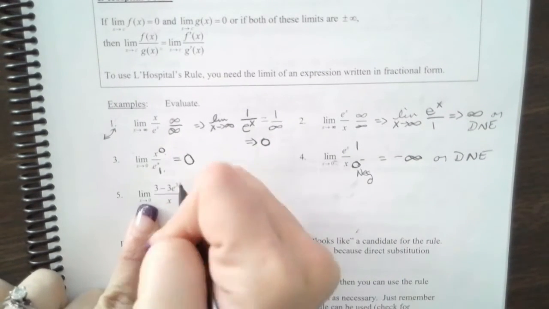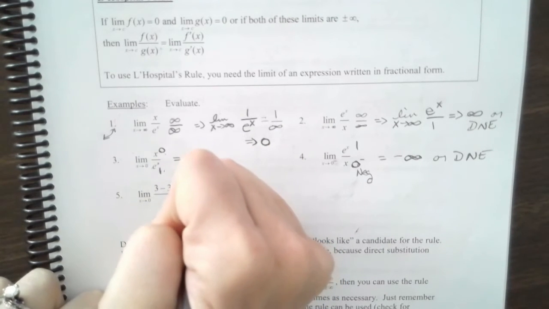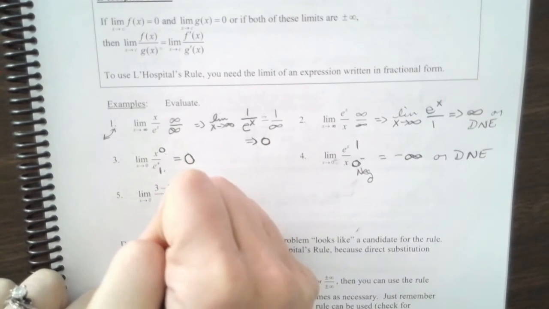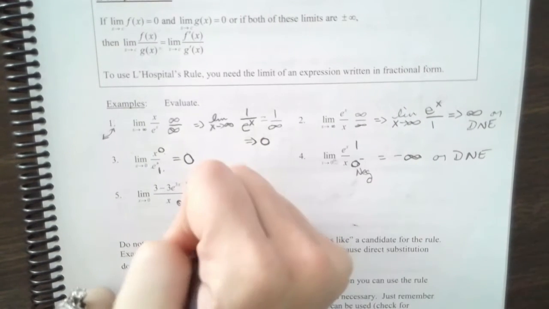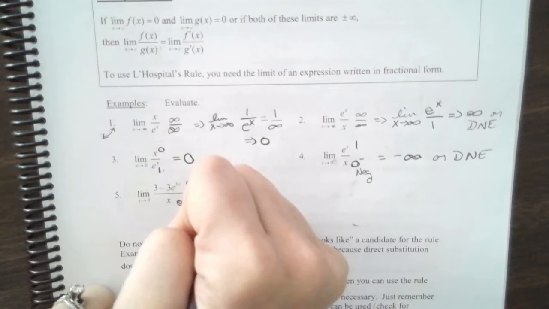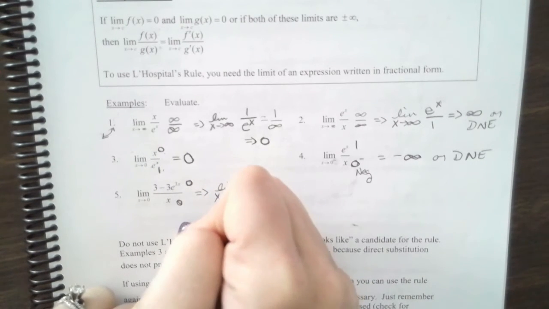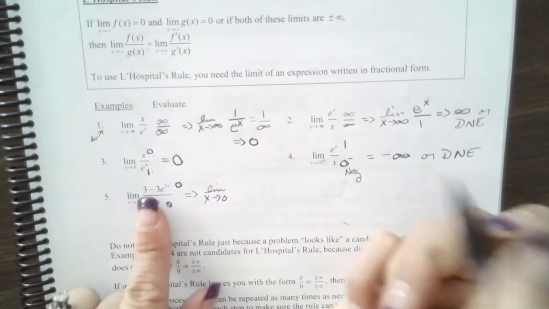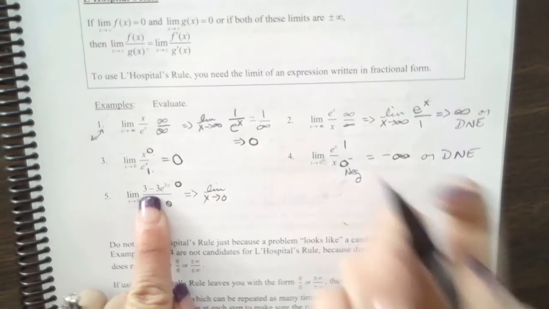Number 5, let's plug in. When we plug in 0, we get 0 on top and 0 on the bottom, so we get our indeterminate, which means that we can take our limit as x approaches 0 and take the derivative.